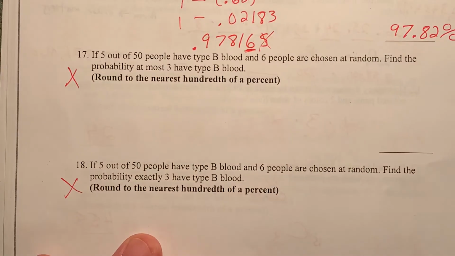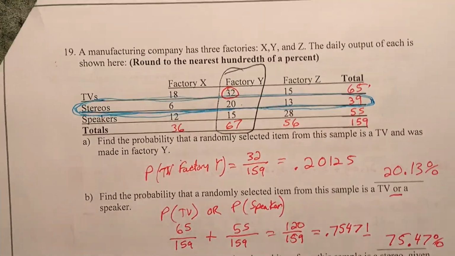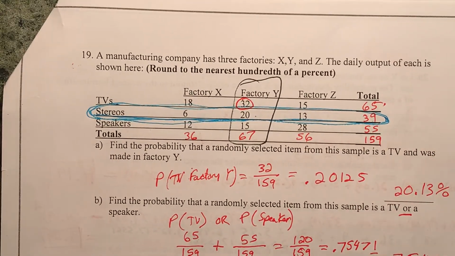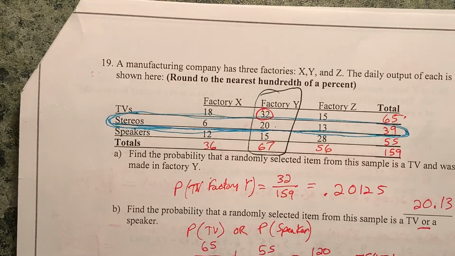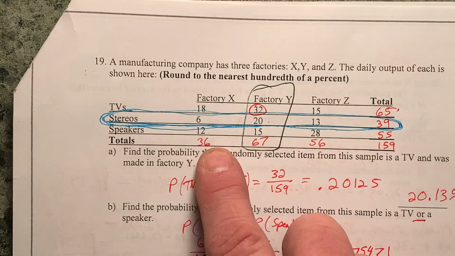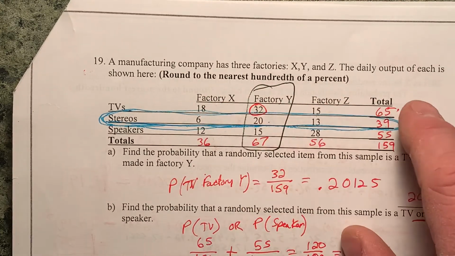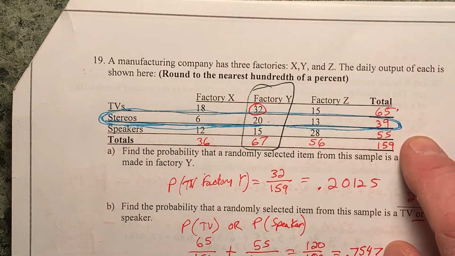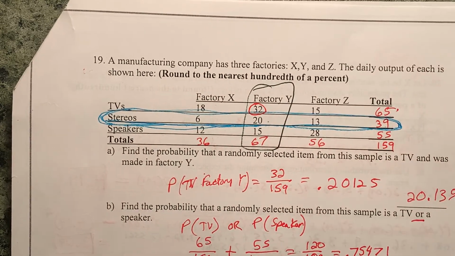17 and 18, skip, don't worry about those. They're not going to be on the test. Page 5 on the review, number 19. So we fill in the 36, 67, 56. We add those down and we add them across, 65, 39, 55. And then if I add this way and add that way, I should get 159 either way.